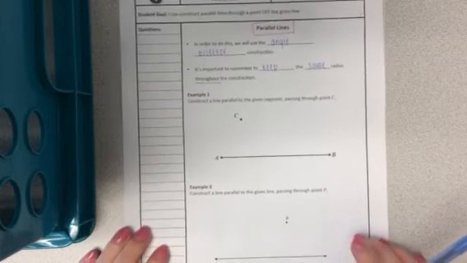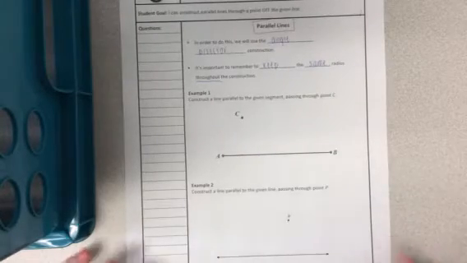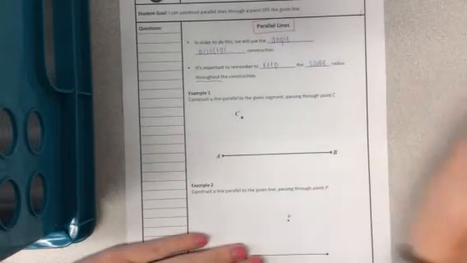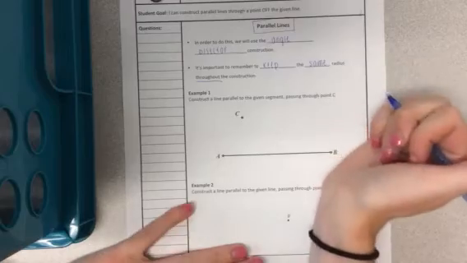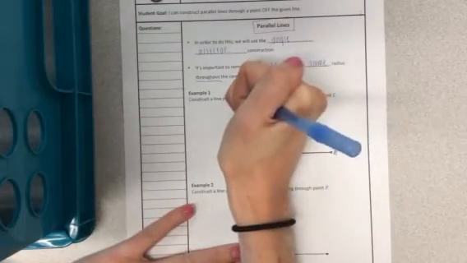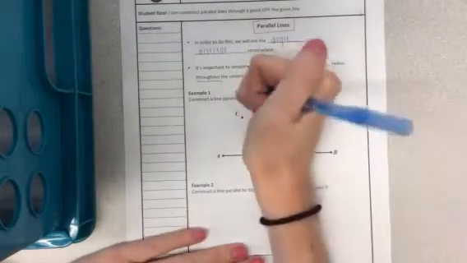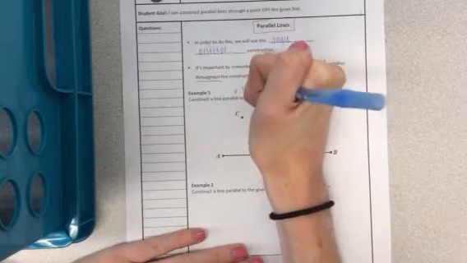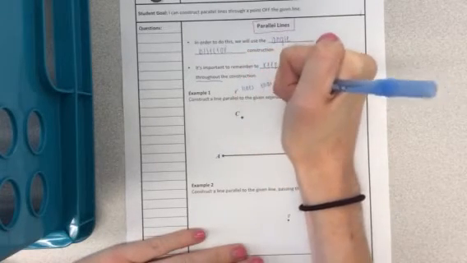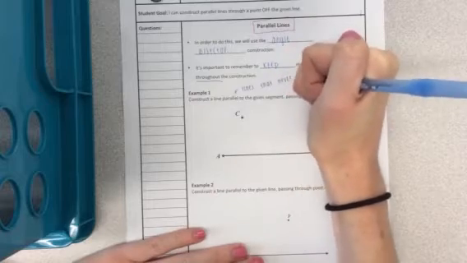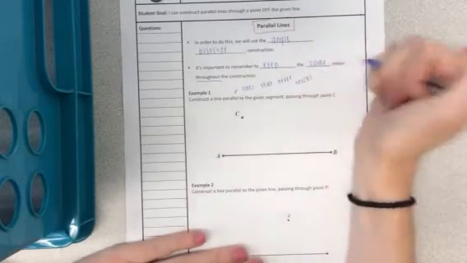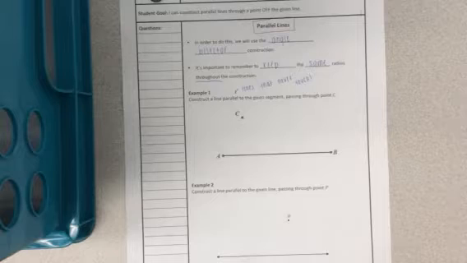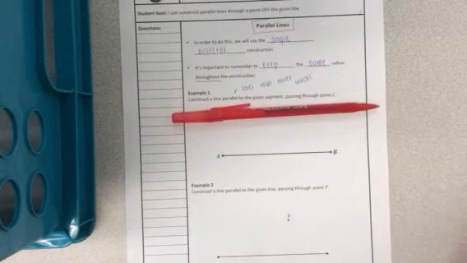Okay. So looking at this example 1 here, it says construct a line parallel to the given segment, but it must pass through point C. So first, a little side note here. Parallel means lines that never touch. So think about railroad tracks. Think about the yellow stripes down the middle of the road. Those lines go on forever, and they're never ever going to touch no matter how long they would go on for. So we want to draw a line that's going to look something like this.